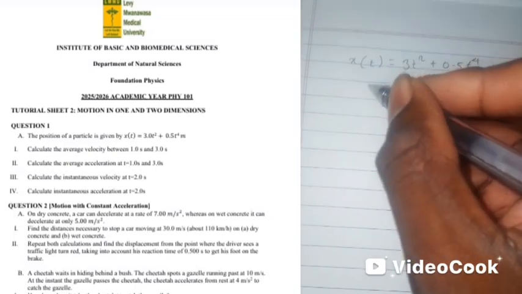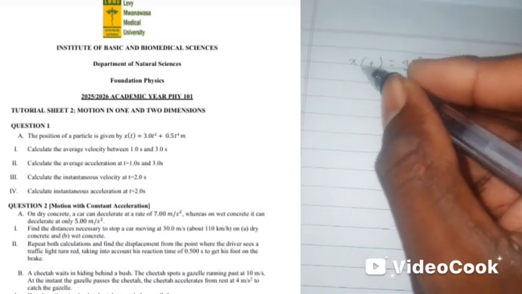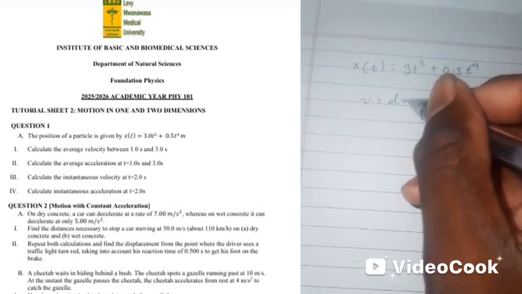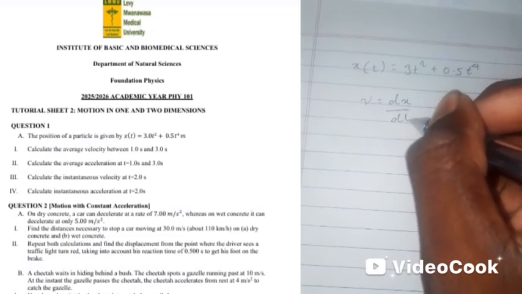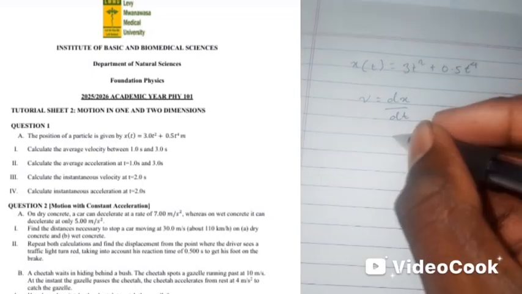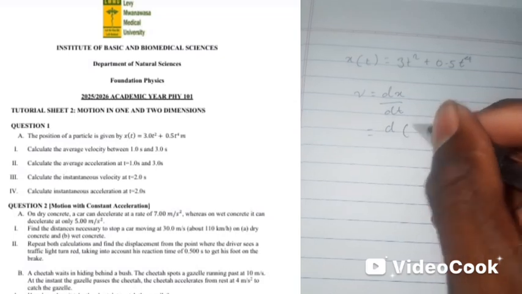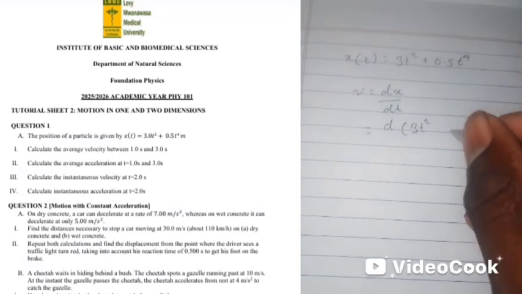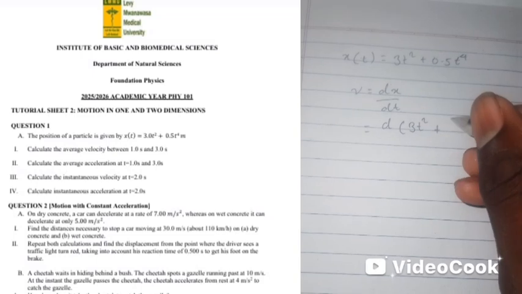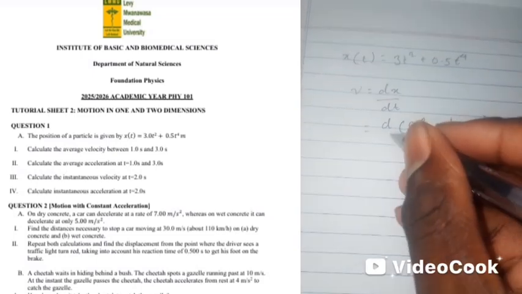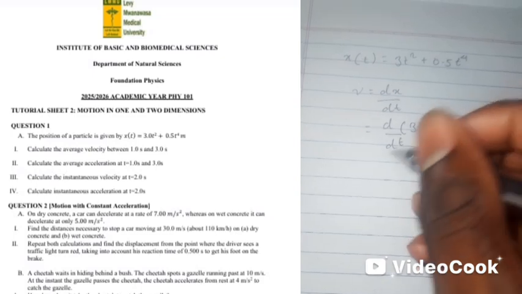So first thing, we need to change this to velocity. So velocity is equal to dx dt, the differentiation of x with respect to t. So this is where we need to use the calculus. So we need to differentiate 3t squared plus 1 over 2 t raised to the power of 4 with respect to t.